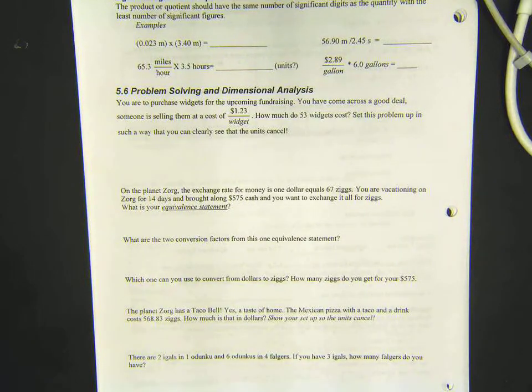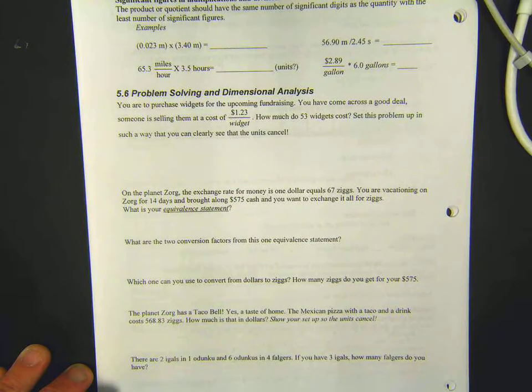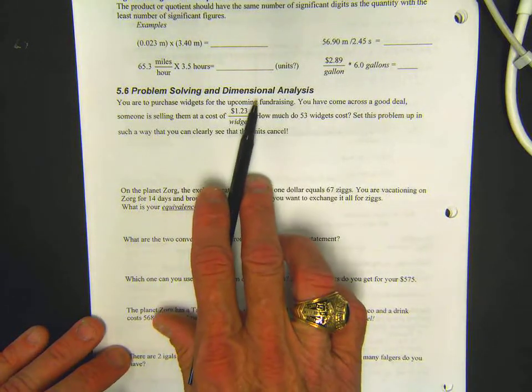And I'll let you see if you can work through some of the other temperature conversion stuff like that. Just do your very best with this. Give me your best effort while I'm gone, and we will go over it next week if you cannot get this, okay? So this is problem solving and dimensional analysis.